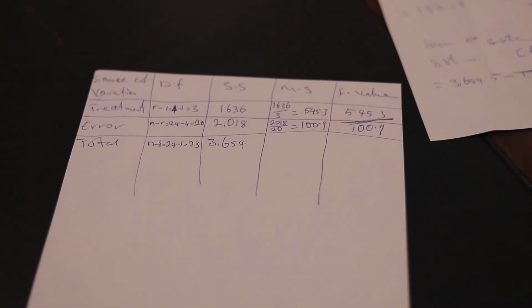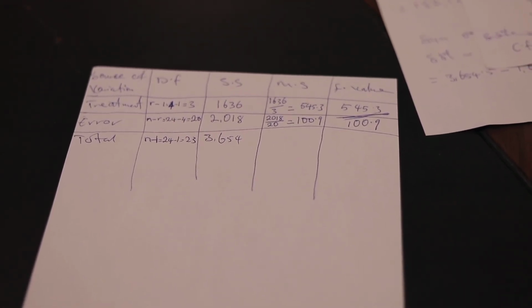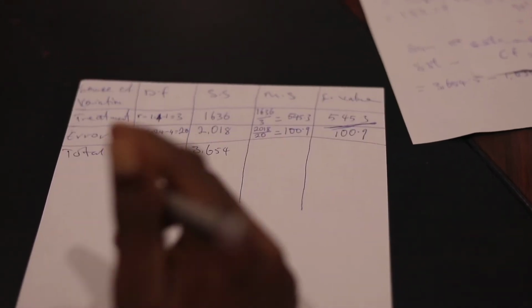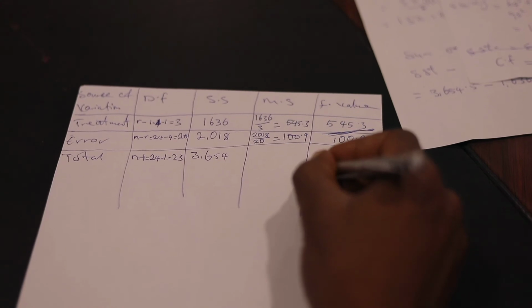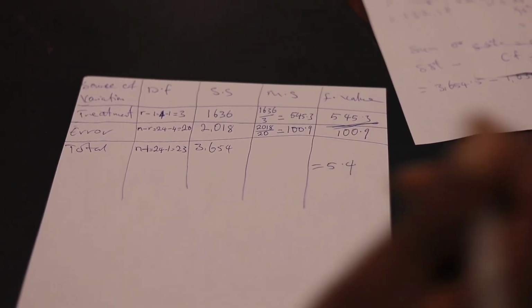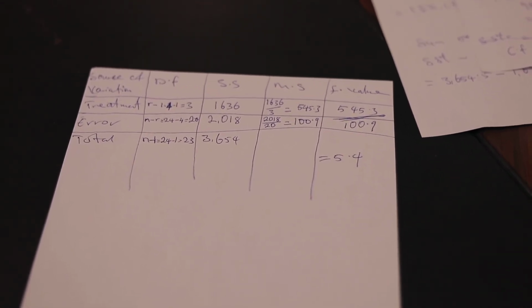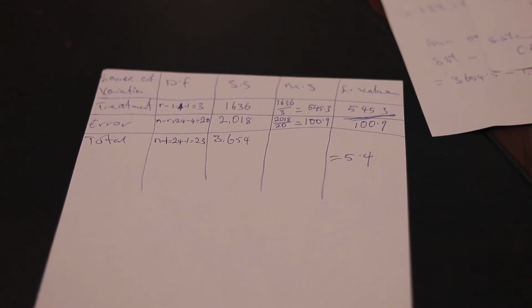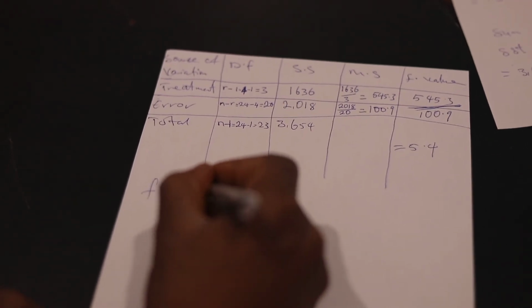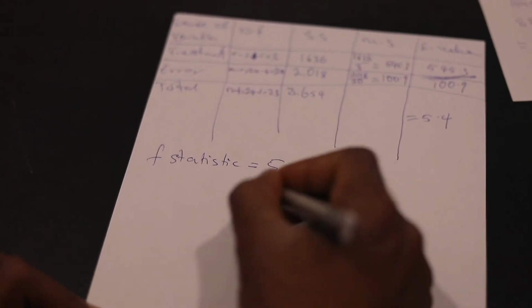Now this is going to be testing at the 5% level, to see whether it is to be accepted or rejected. So dividing these two together, we get our answer as 5.4. Yes, it is to be accepted. The F calculated is accepted. Now our F statistic is equal to 5.4, and that is all for the day.